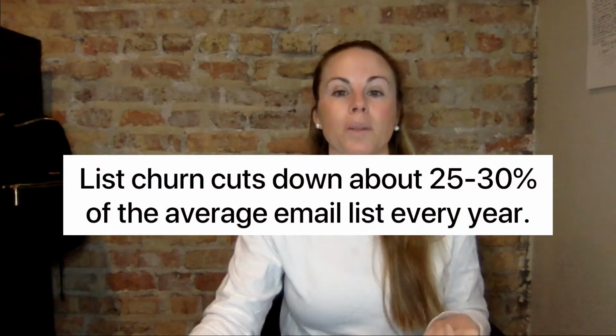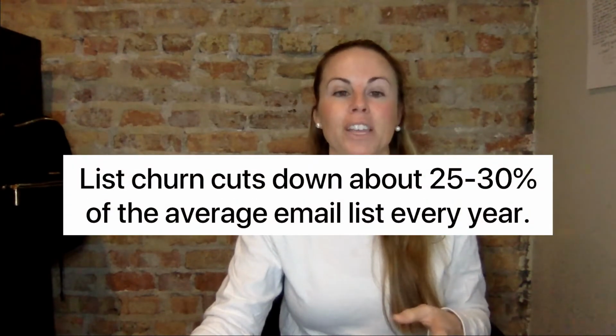And according to a report from GetResponse, list churn cuts down about 25 to 30% of the average email list every year. That's huge. I find that a 2% churn rate is considered to be a safe place based on industry standards. But as an email marketer, your list churn rate is important to understand so that you know how many people are leaving or being removed from your email list. This helps you understand whether or not your content is resonating with your audience, which then allows you to test and improve your email marketing efforts.